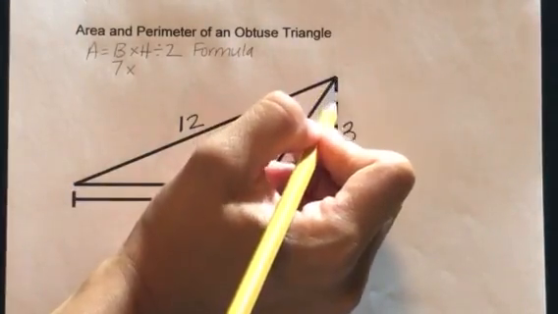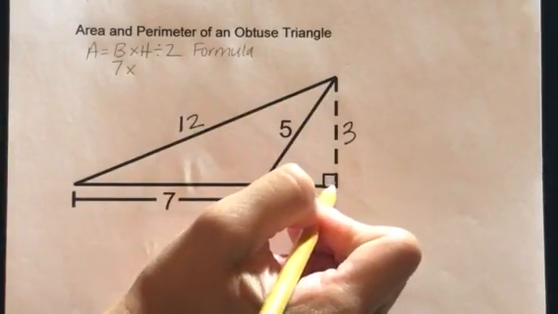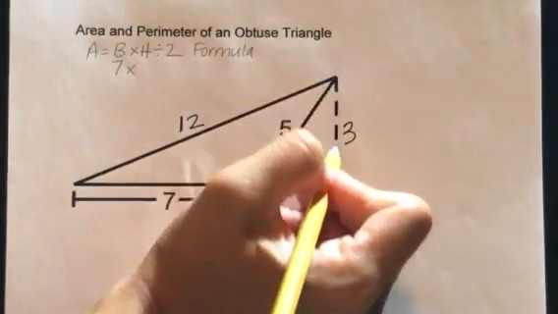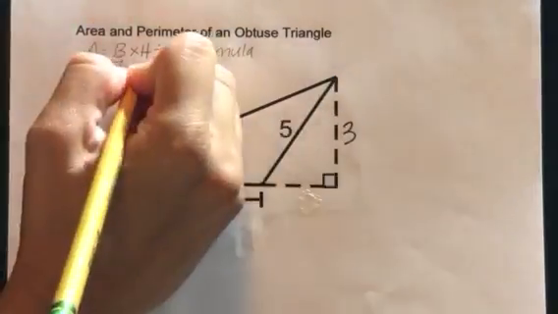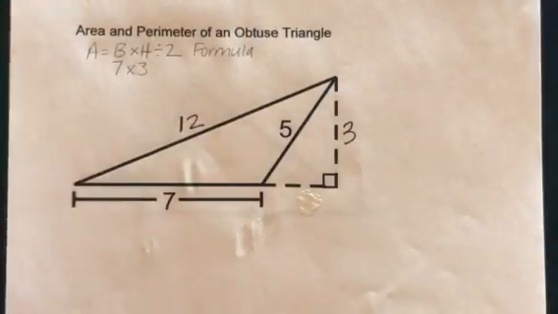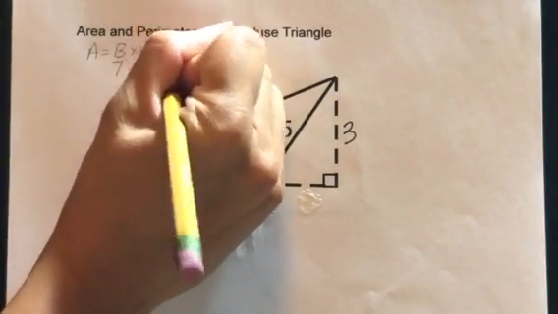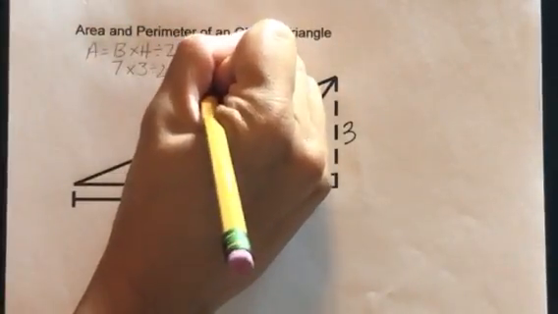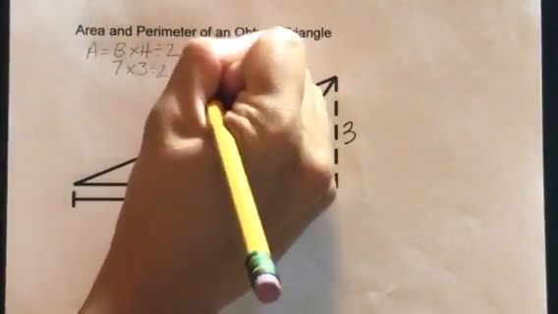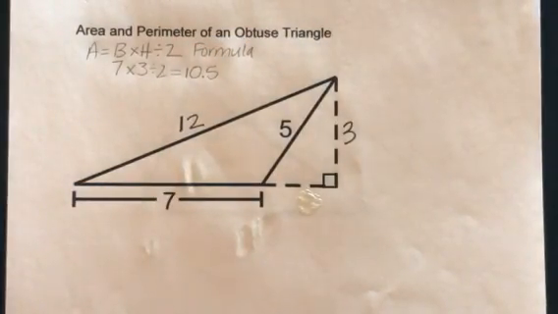But as you can see here, this is a straight up and down point. And remember, we want to know how tall this is or how high it goes up. It goes up 3. So we're going to do 7 times 3, and then we're going to divide that by 2. And when you do that, you get 10 and a half, or 10.5, or 10 and 5/10.